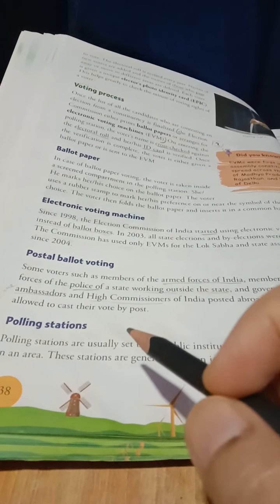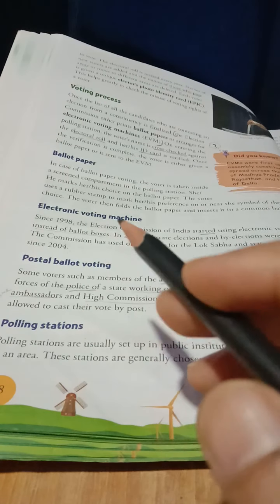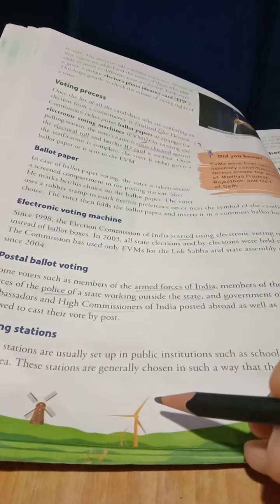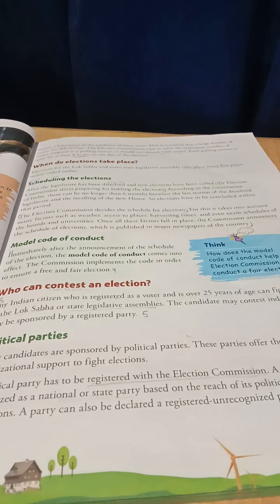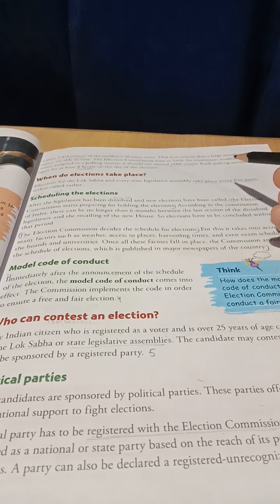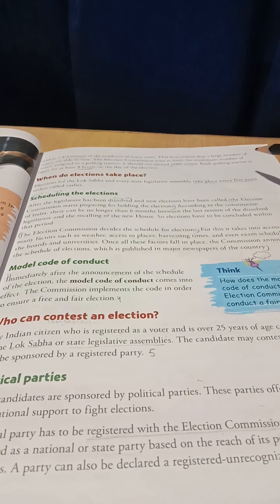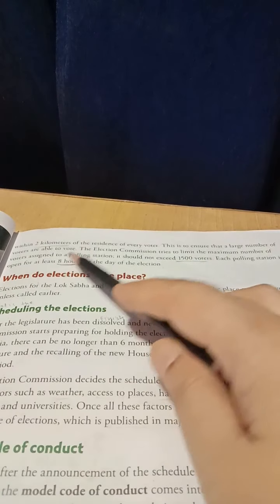Now, polling station. What is a polling station? A place where voters cast their vote is known as a polling station. The Election Commission sets up polling stations in public institutions such as a school or community hall, within 2 kilometers of the residence of every voter, so that a large number of voters are able to vote.